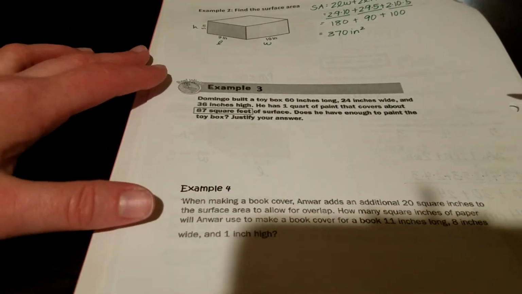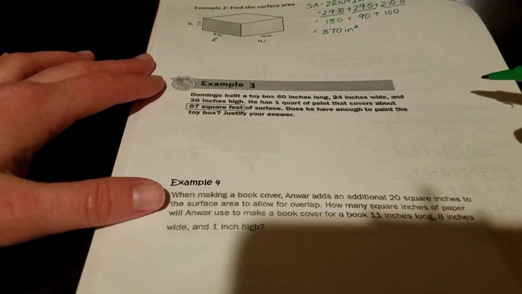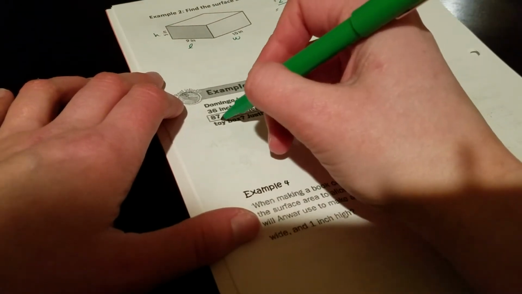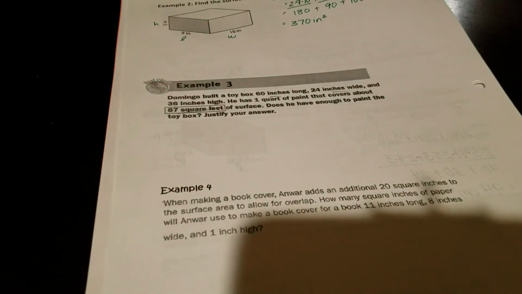In our next example, it says Domingo built a toy box 60 inches long, 24 inches wide, and 36 inches high. He has 1 quart of paint that covers about 87 square feet of surface. Does he have enough to paint the toy box? We have a problem because these are all in inches, and then our paint is talking about square feet. If we can change inches into feet and then calculate our area in square feet, it would be a lot easier.